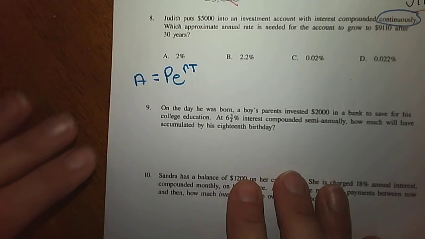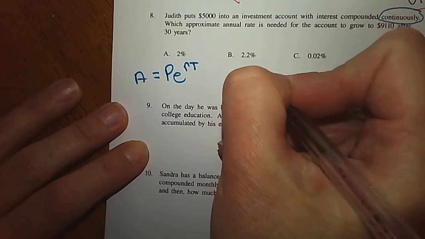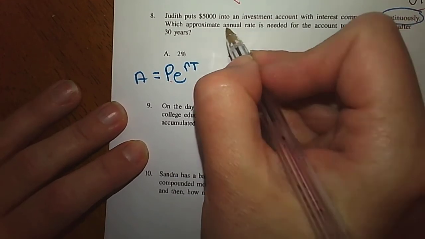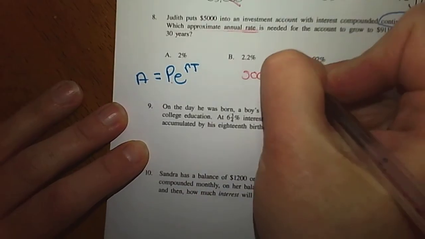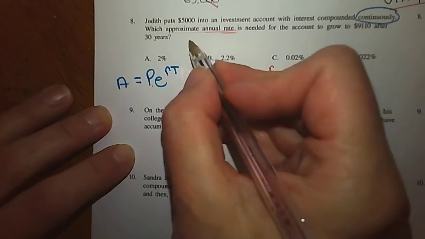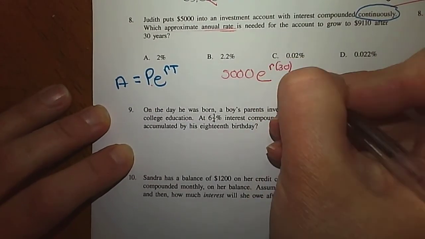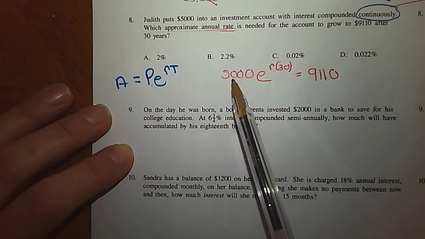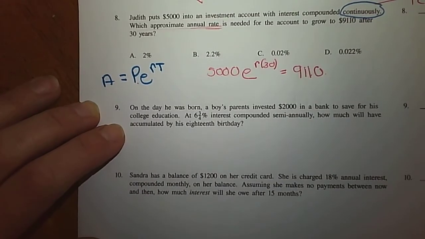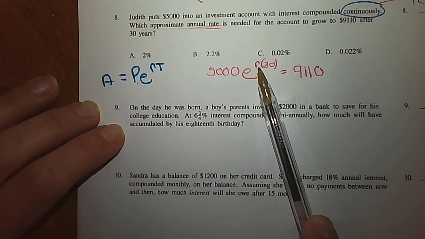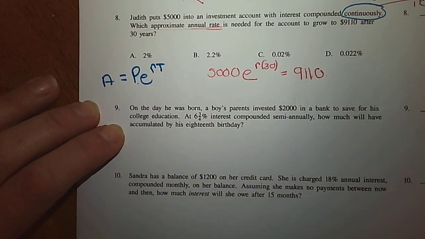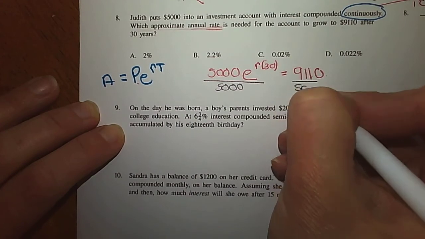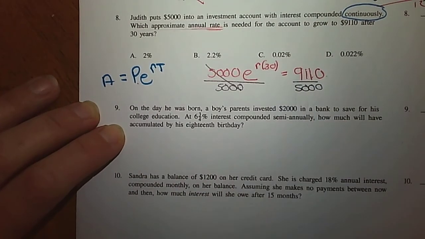All right, so the original amount is 5,000. That's our P. Then we put e. Now, guys, what is the rate? That means we don't know the r this time. Time is 30 years. And we want to end up with 9,110. So this is a little different. This time, instead of time, they asked for the r. We're still going to handle it the same way. If the thing that we need is in the exponent, we're going to have to use a log. So just like we've been doing, and I hope you're getting sick and tired of the same steps over and over again, I'm going to divide by 5,000.